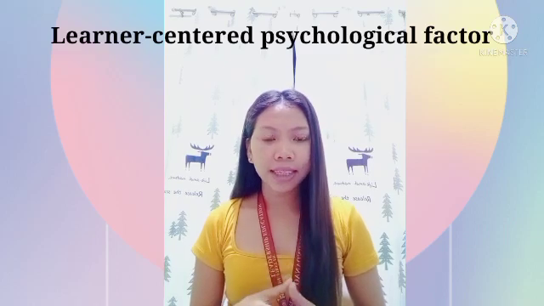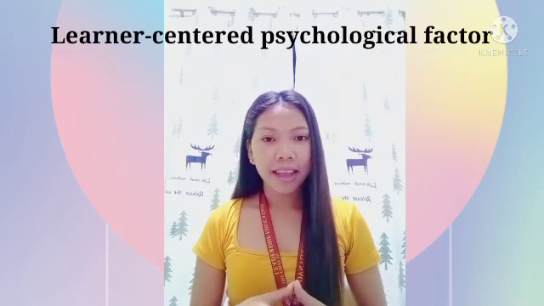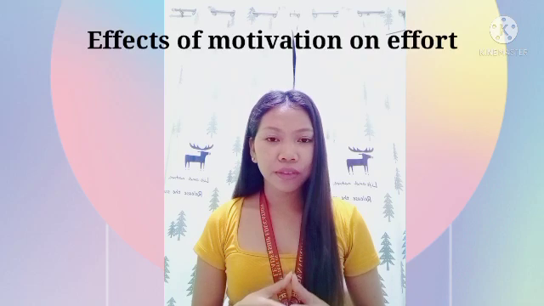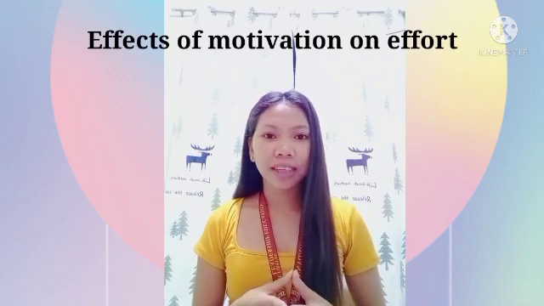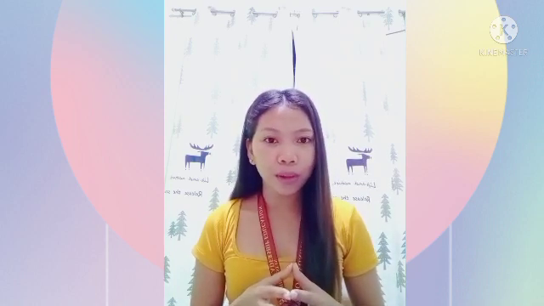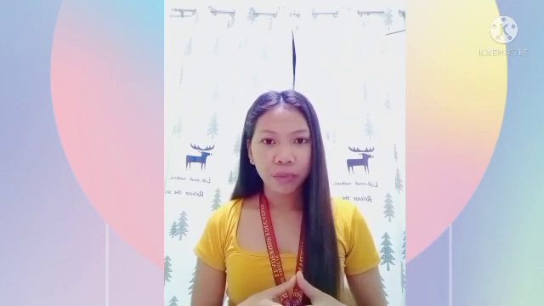Third factor is learner-centered psychological factor. Under this is the principle of effects of motivation on effort. Motivation has a direct impact on how an individual learns. The effects of motivation are normally far-reaching because it increases an individual's energy level, determines the persistence in reaching a specific goal, and affects the types of learning techniques used and an individual's thinking processes. Encouraging a child is one way of motivating. The more we encourage them, the more persistent they are in their studies.